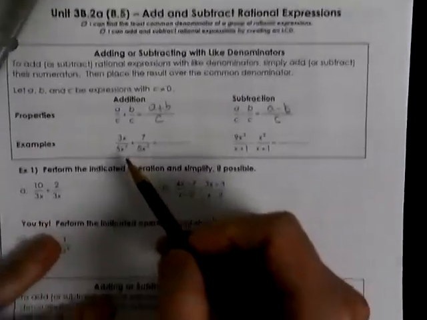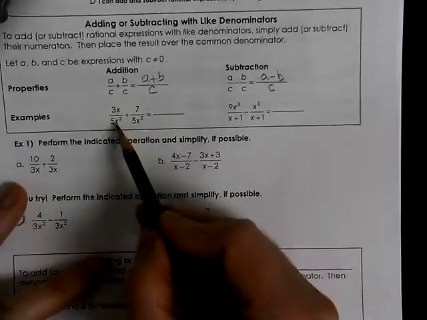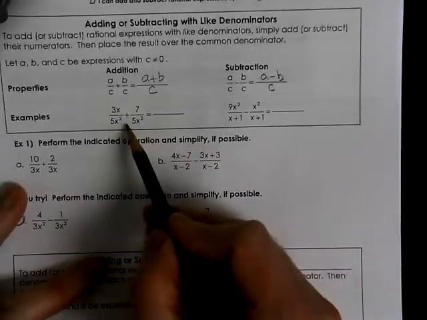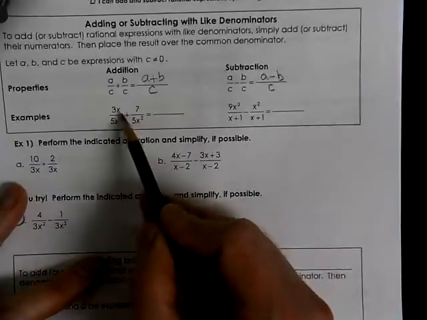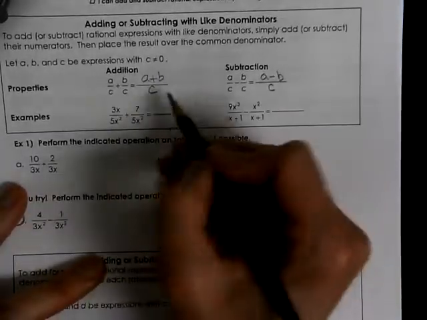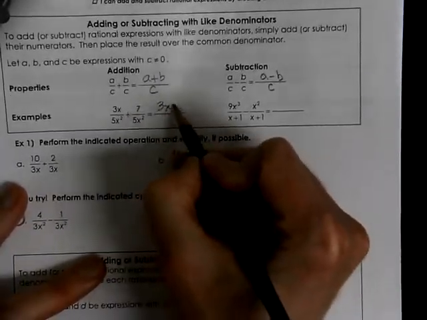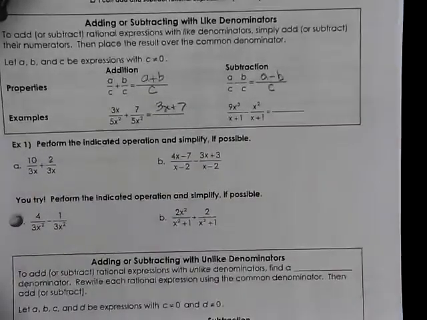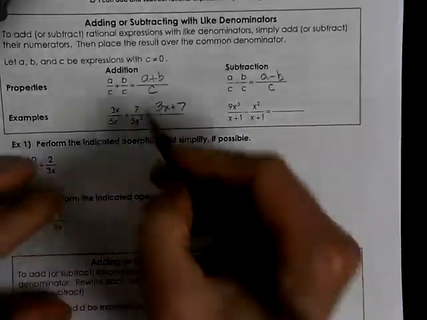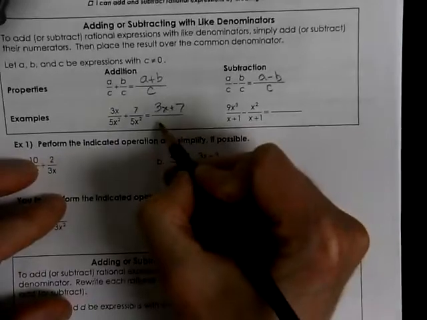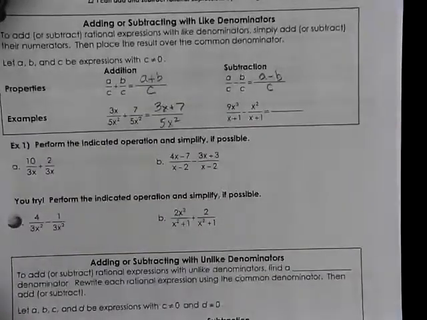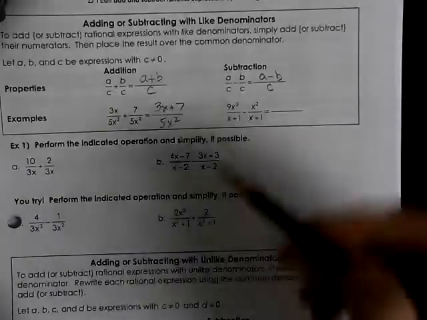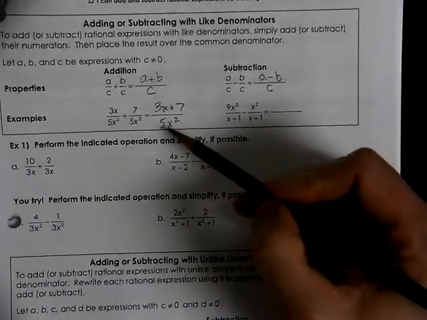So here's an example with our numbers. We have common denominators. So we're going to add the 3x and the 7. Since they are unlike terms, we cannot combine them at all. We call it 3x plus 7 over the common denominator of 5x squared. You cannot reduce.